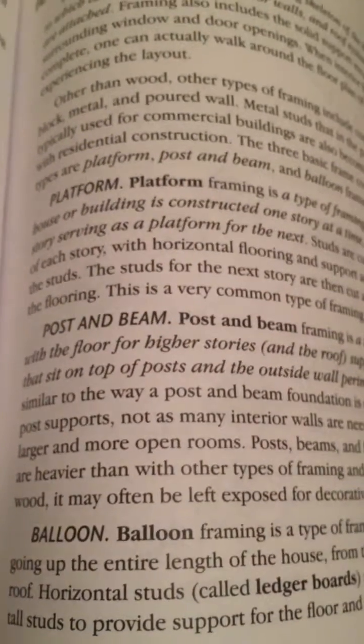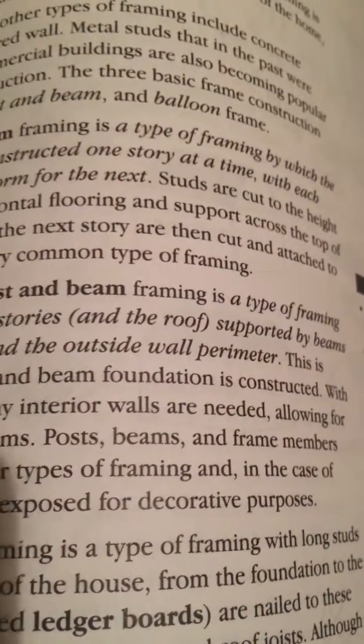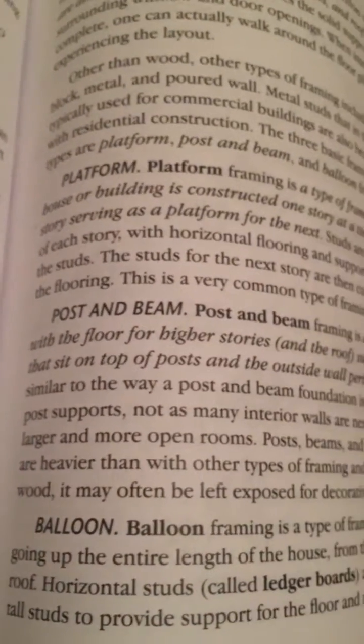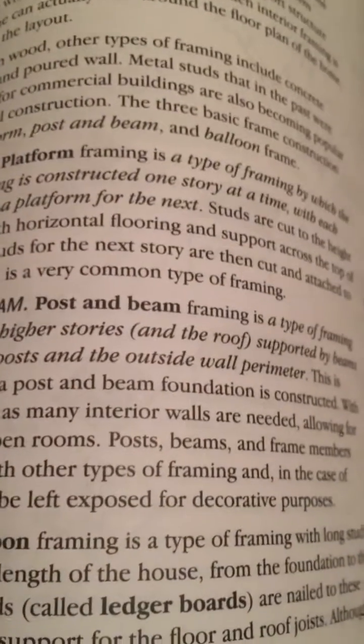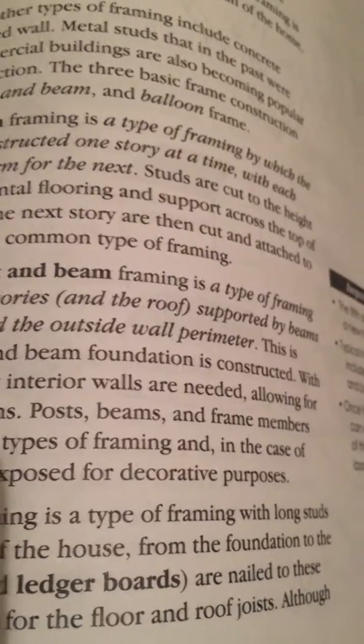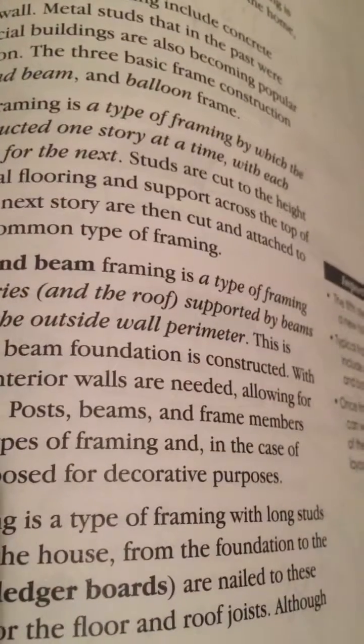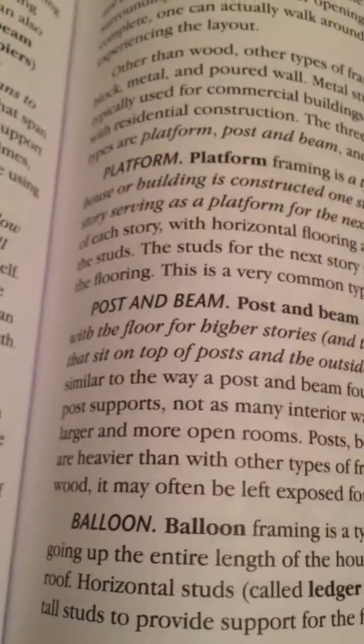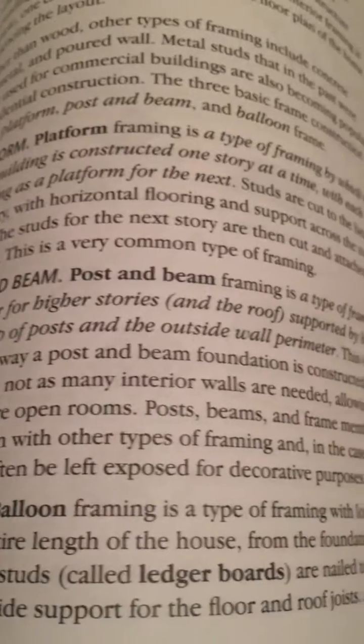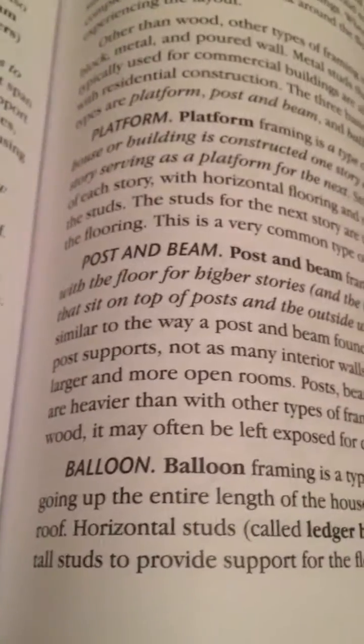With post supports, not as many interior walls are needed, allowing for larger and more open rooms. Posts, beams, and frame members are heavier than with other types of framing, and in the case of wood, it may often be left exposed for decorative purposes.